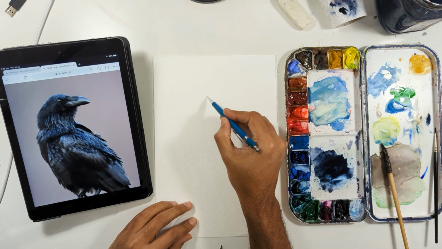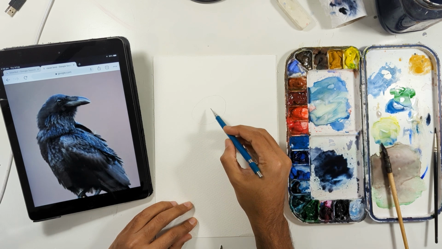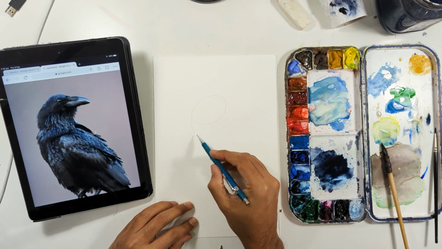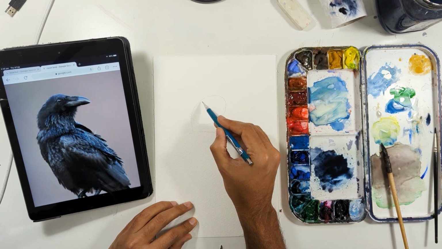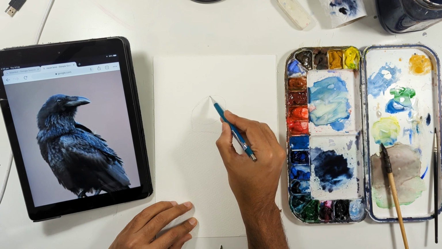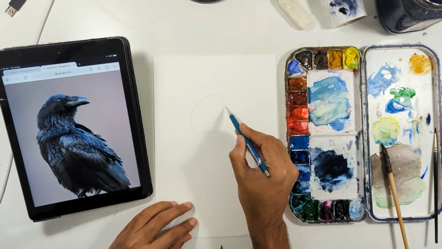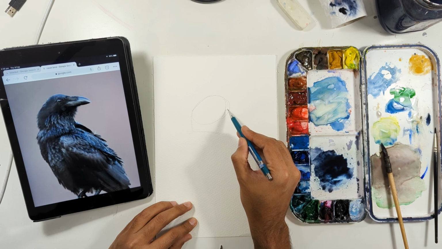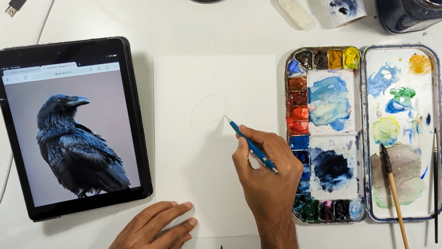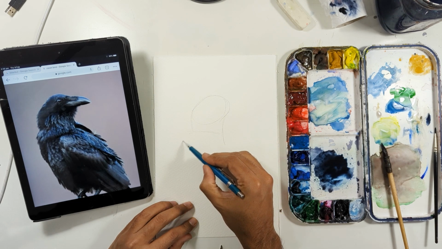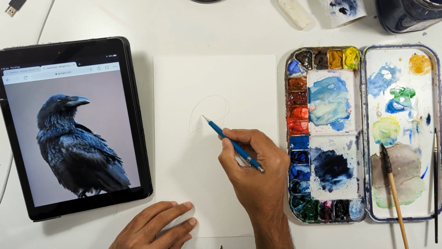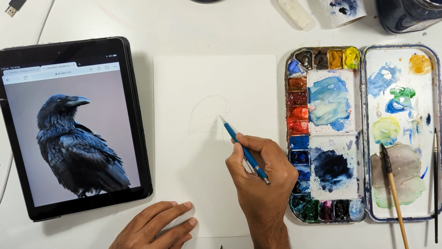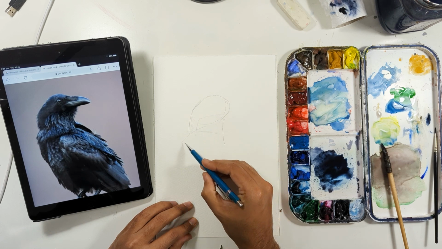Okay, so I'm going to start with the shape of the head. But also at the moment I'm trying to composite. So sorry if the line is too light. Probably I should have used a slightly darker pencil. I'll try to darken it in the video and then see if I can get the lines a little sharper.